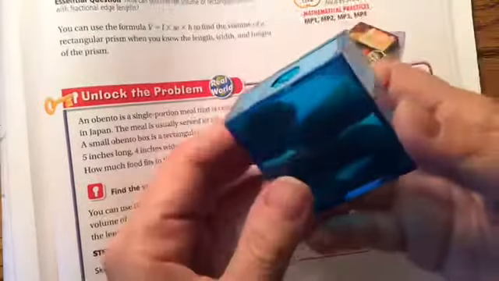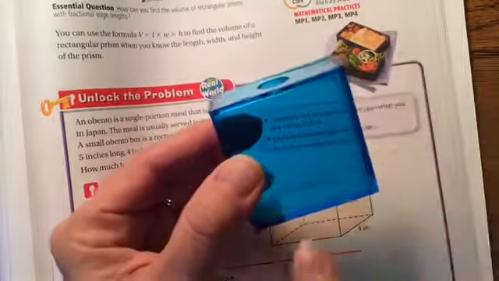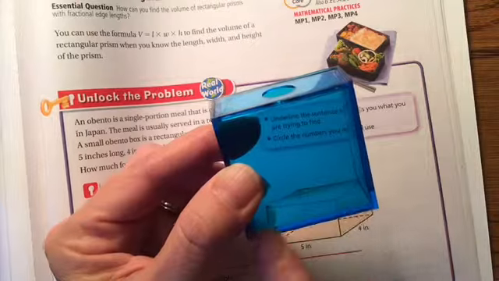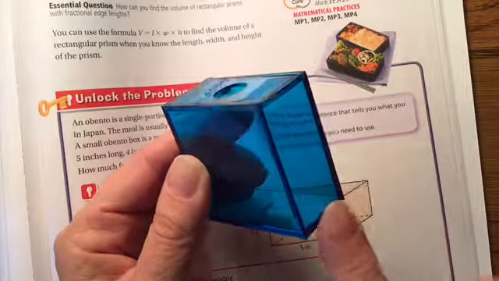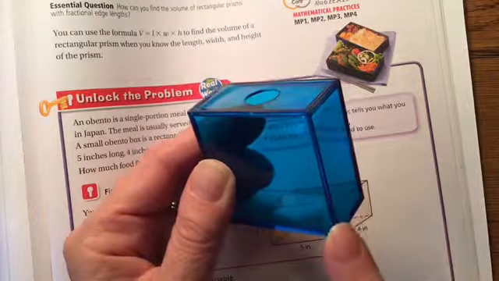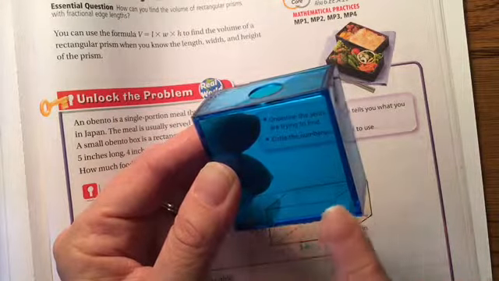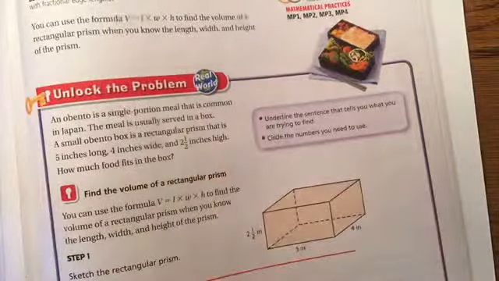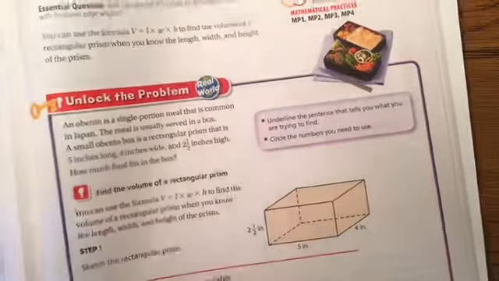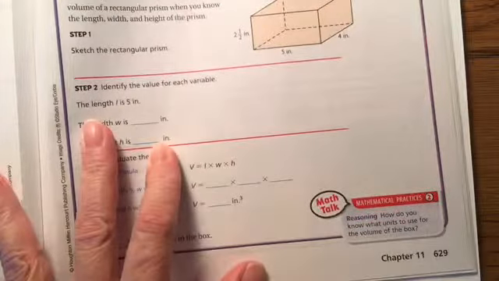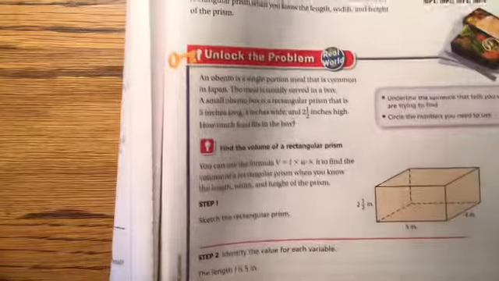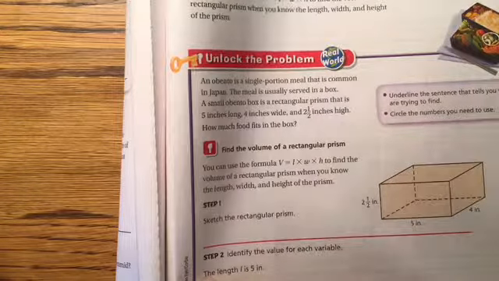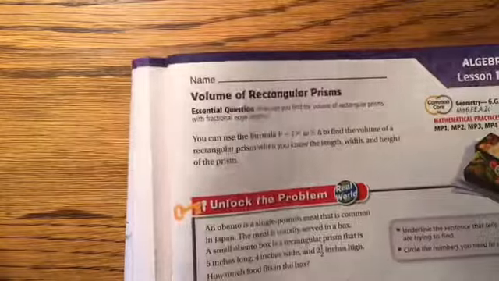Here on this one, I would have my three dimensions of across here, and then up, all right? It doesn't matter which one you want to call length, width, height, they're really interchangeable. But that's what you'll find right here on page 629, right at the top.